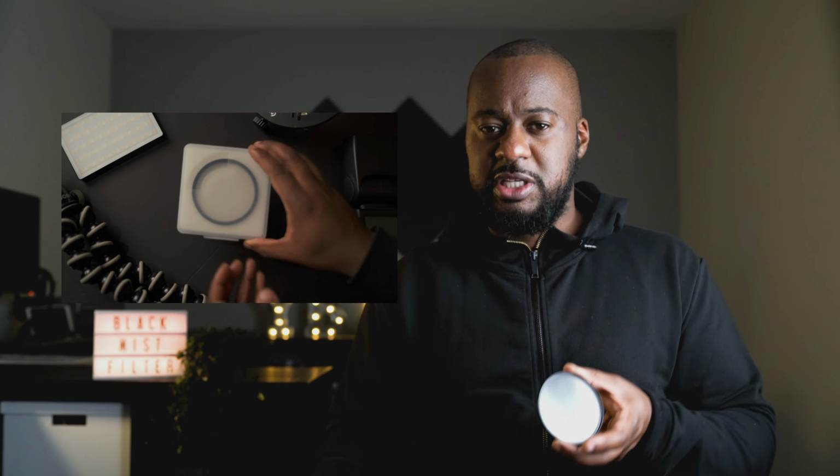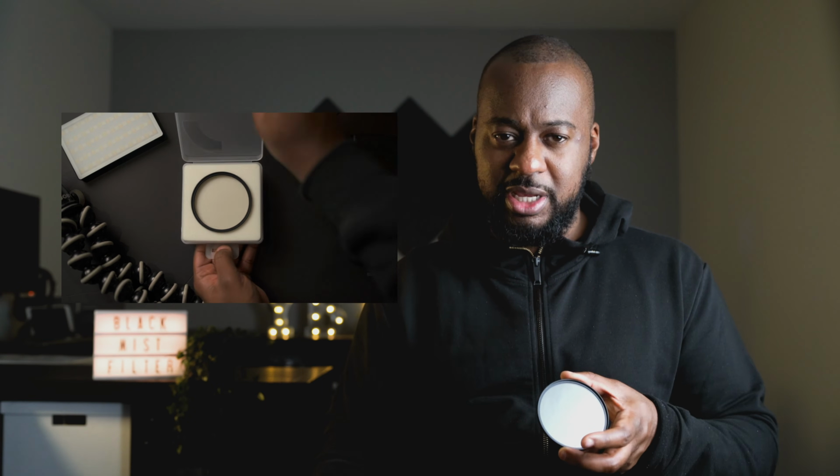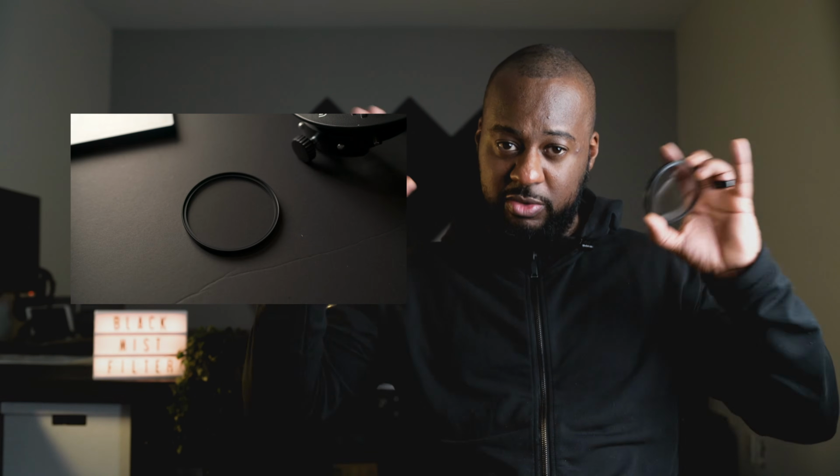So my impression of the Black Mist filter is that it's a great tool to have in your pocket, and it creates a nice airy finish without sacrificing too much of the quality of the image. For example, when I look at a close-up portrait, I can still see a ton of details, and I like it because I bought the camera for that. And I can still see myself using it for more video content to give this glowy effect.